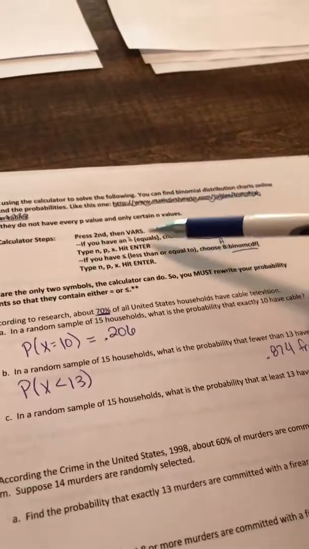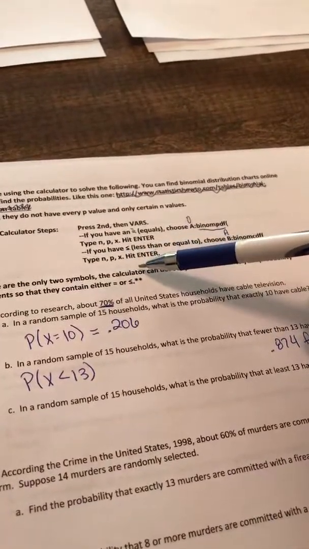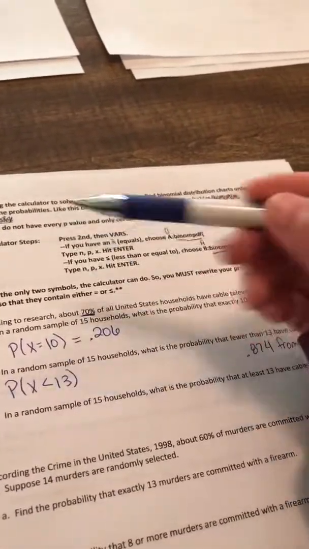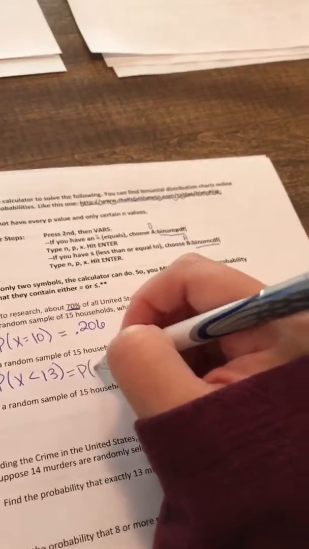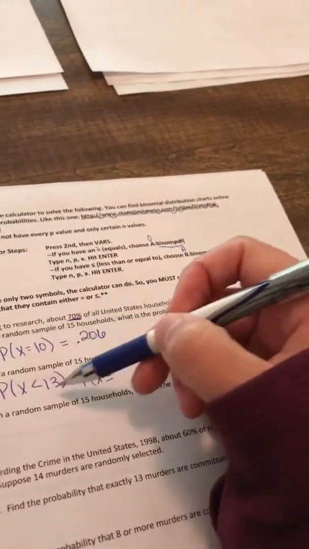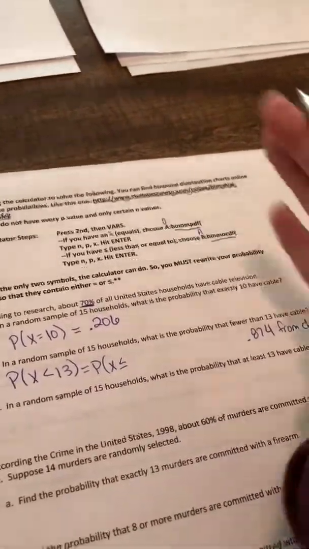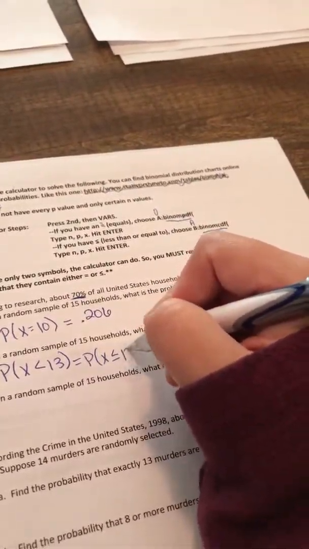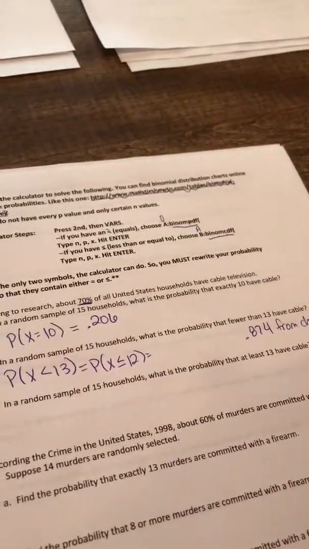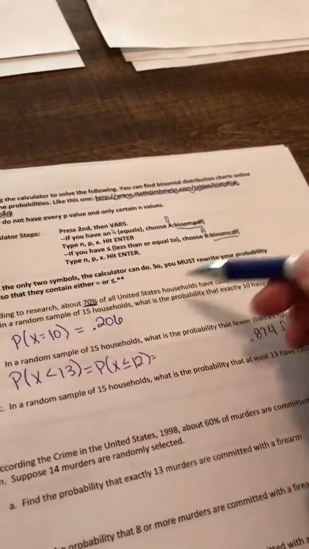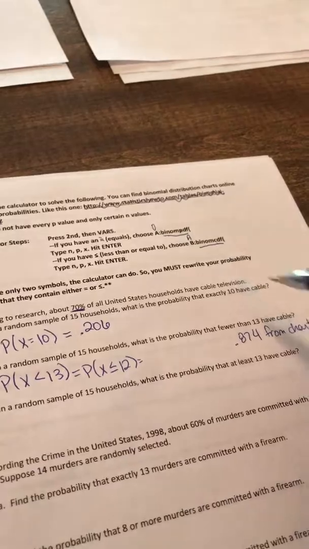On the calculator, however, if you look at the calculator notes, the calculator can only do equal or less than or equal. So it can't do less than. So you have to change this to a less than or equal to. If you're talking about numbers strictly less than 13, you're talking about 12, 11, 10, 9, and so on. So this is the same thing as the probability that x is less than or equal to 12. Once you have the less than or equal to, then you can do the calculator.